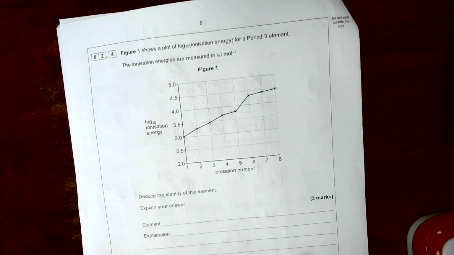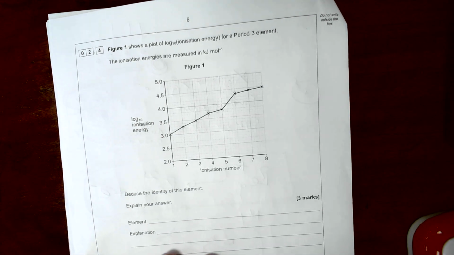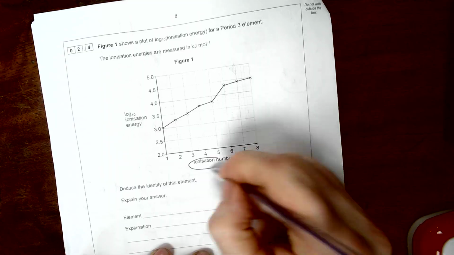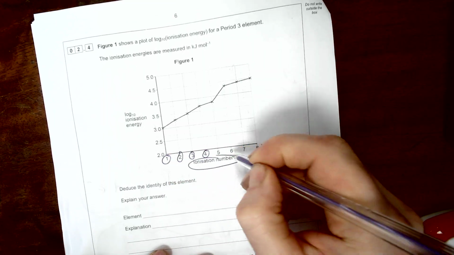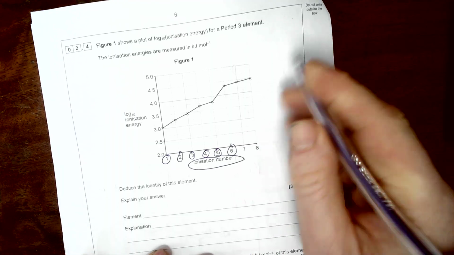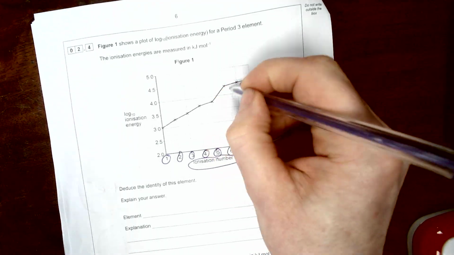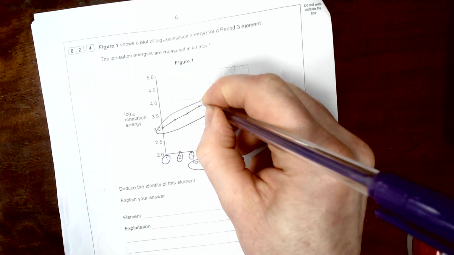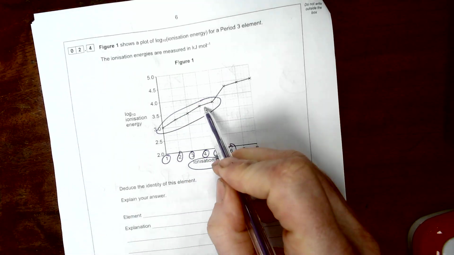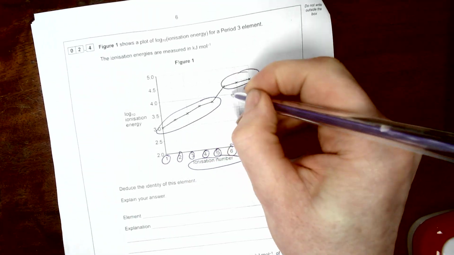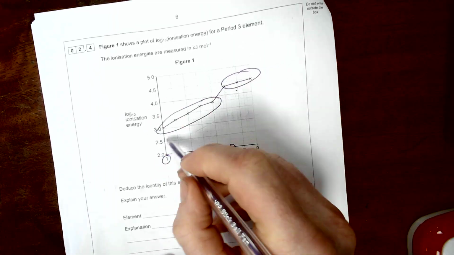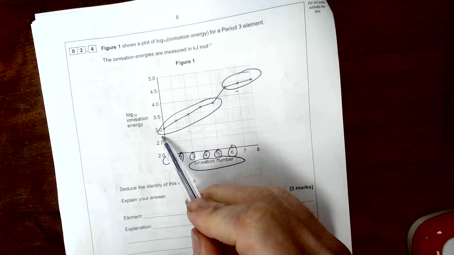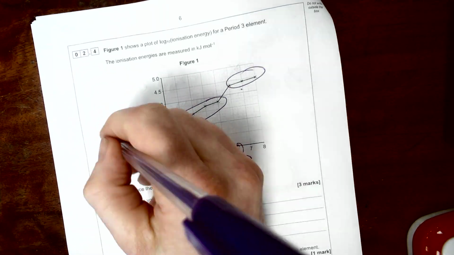Right then, figure 4 shows the plot of log ionization energy for a period 3 element. This is removing the first electron, the second electron, the third electron, the fourth electron, the fifth electron, the sixth electron, and so on. What this tells me, you're looking for jumps, aren't you? 5 electrons were a little bit harder to remove than the previous, and then there was a big jump to the 6th. What this tells me is you are looking at an element with 5 electrons in its outer shell.